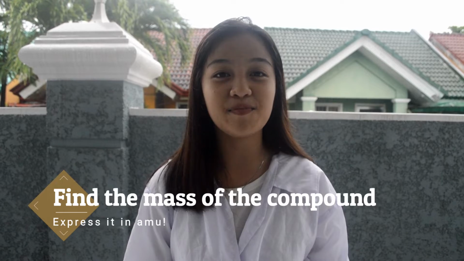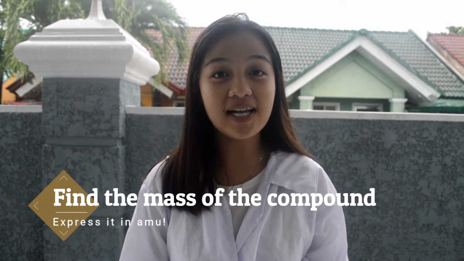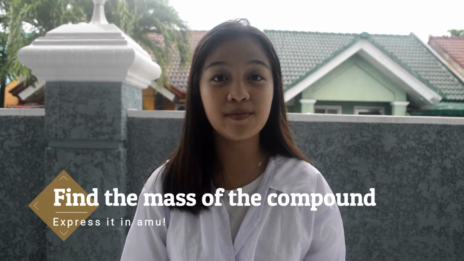In order to find the molecular mass of a compound, we must first find the atomic mass of every element and then multiply it to its corresponding subscripts. After that, add all the atomic masses and express this in AMU.